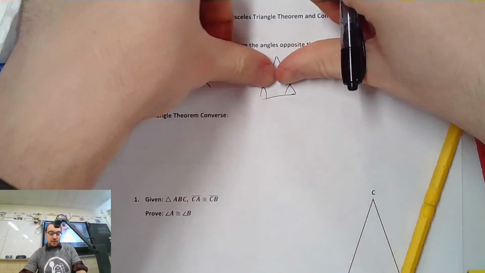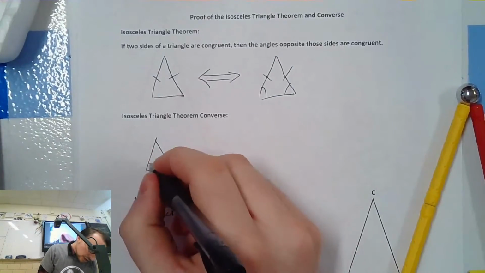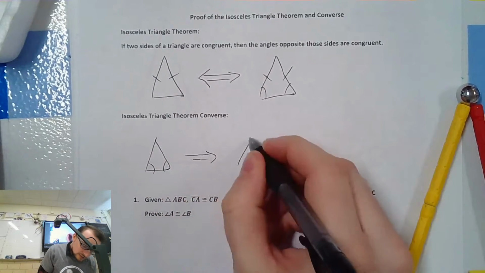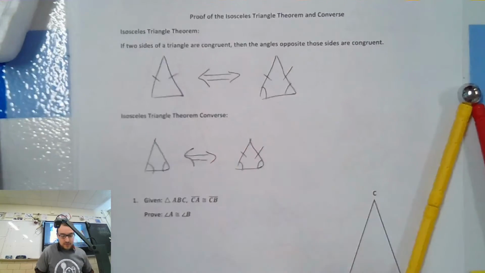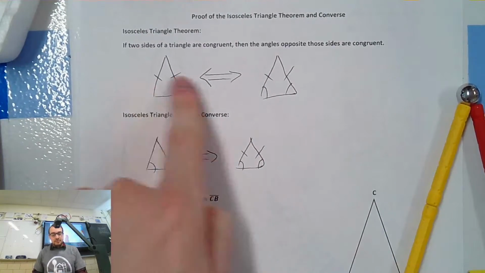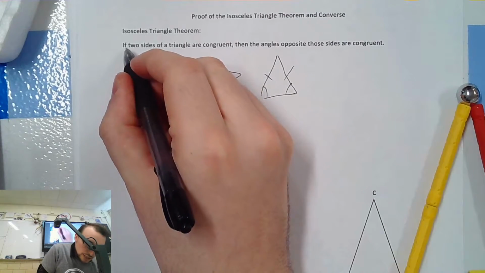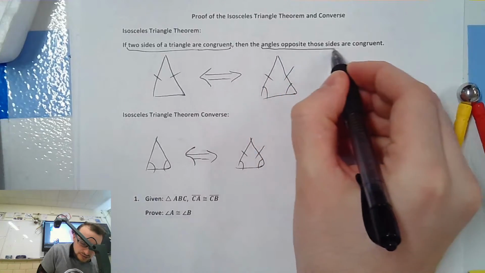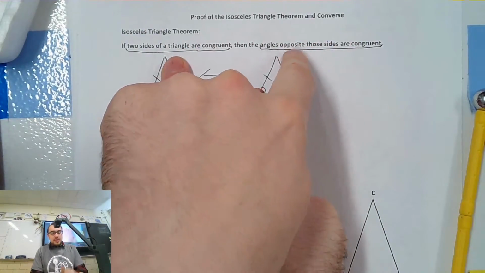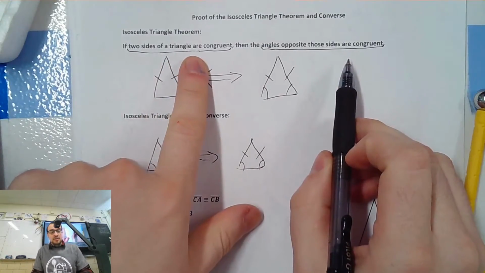Meaning that if we start with angles, then we get this too, right? So if we start with angles, then we know that the sides are congruent. And again, it goes both ways, right? That's the forward, that's the backwards, right? Everybody cool with the idea of a converse to a theorem? Right, it's flipping the 2. If 2 sides of a triangle are congruent, then the angles opposite those sides are congruent. And you flip these 2 things. If the angles opposite those sides are congruent, then the triangle's sides are congruent.